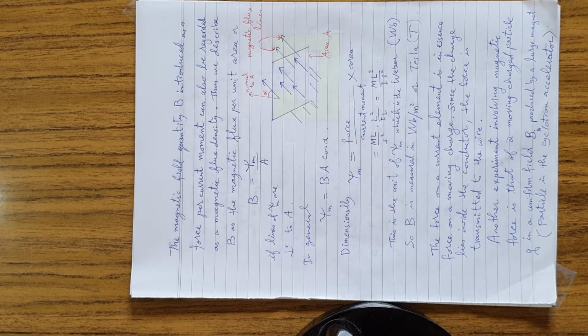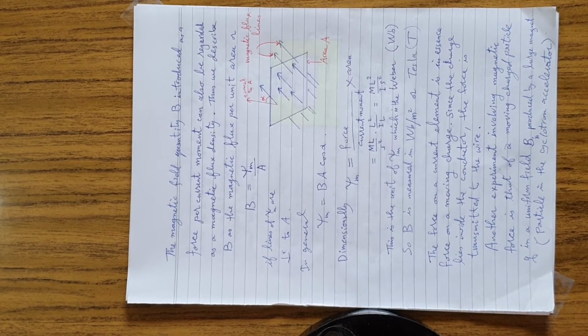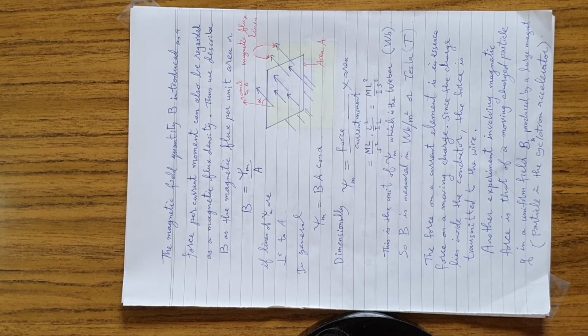This unit is called the Weber. Okay. So B is measured in Weber per square meter, or Tesla, as well as the force per current moment, but the usual unit is the Tesla or Weber per square meter.